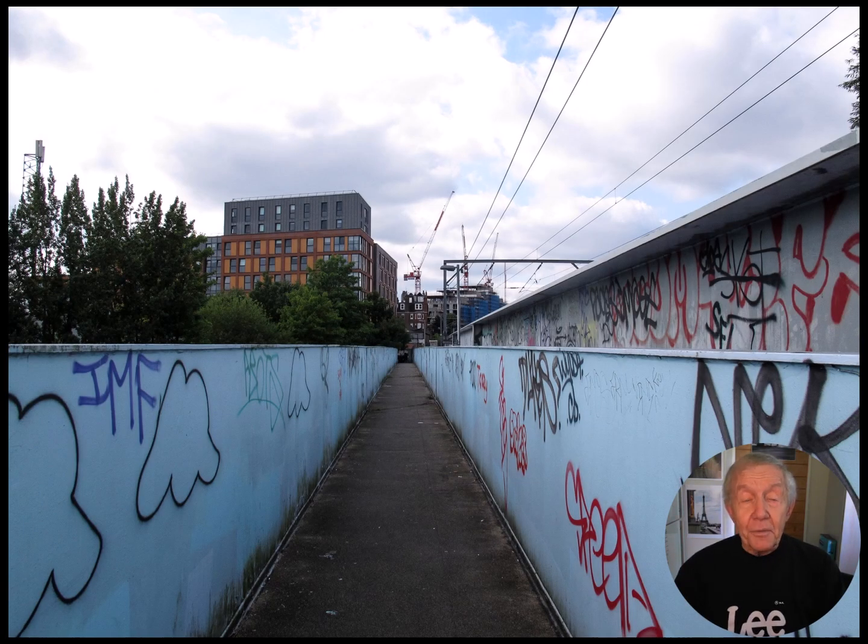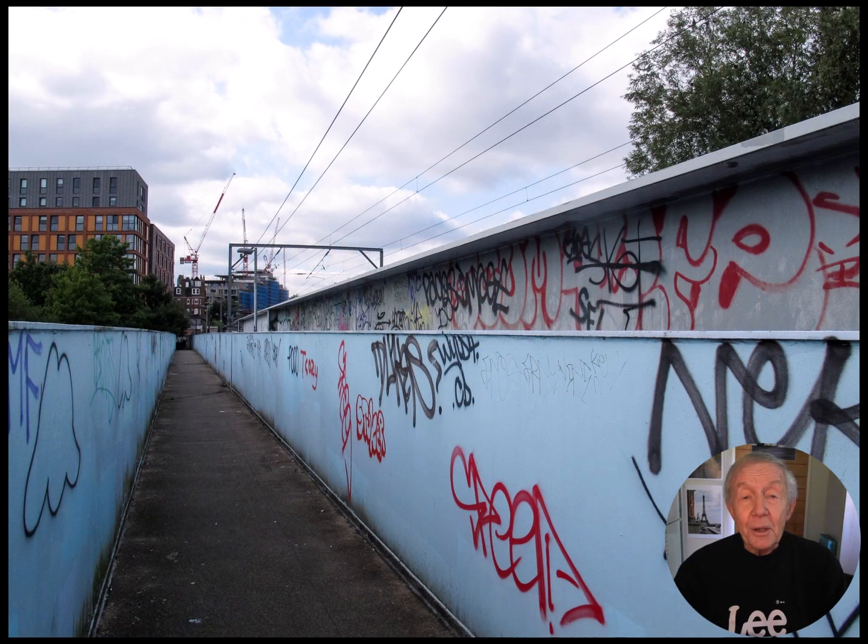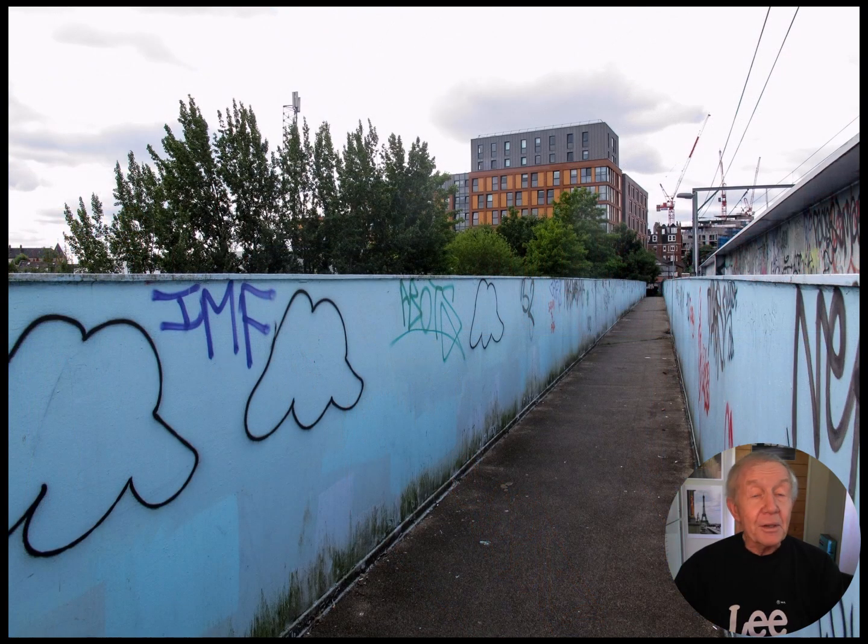You can guide your viewer's eye. So in this case, you're taking the viewer straight into the middle of the picture and out of the back, basically. Alternatively, you can take him to the left, or even alternatively, you can take the eye to the right. You can control where your viewer's eye goes in your image.